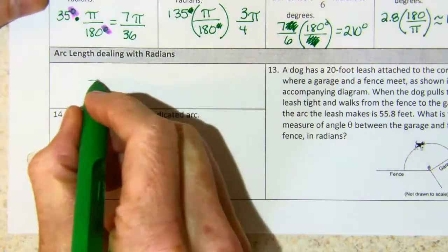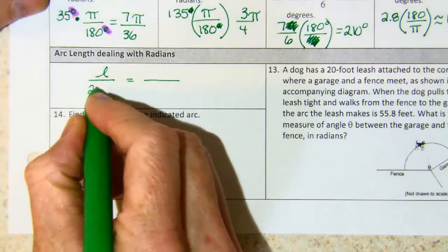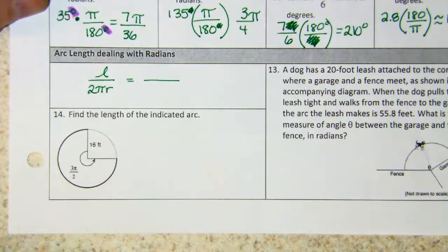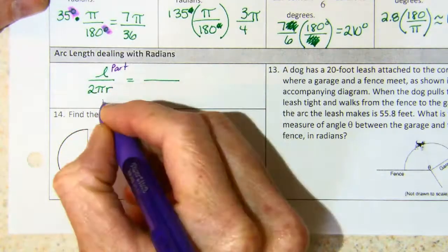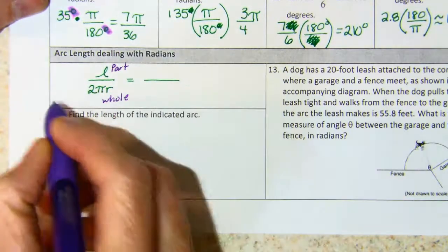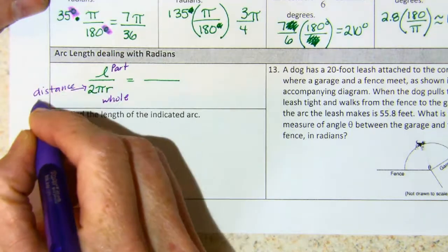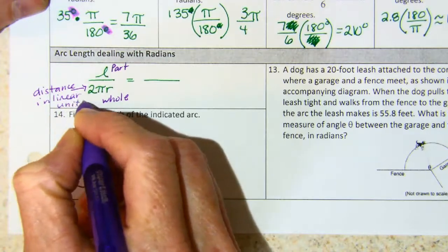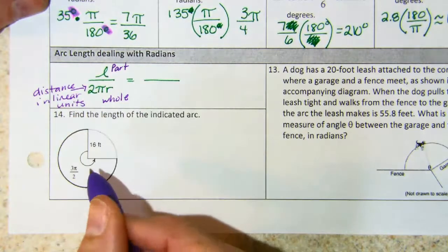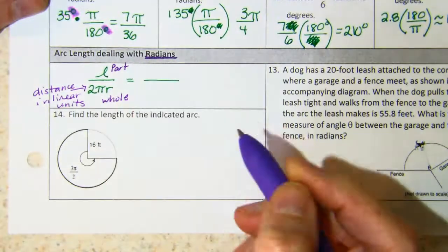So remember, we have this proportion, part, which is the arc length, over the whole, which is the circumference of 2 pi r. So we're going to label this part, we're going to label this whole, and remember this right here is still distance in linear units. So it's just the circumference. Now, over here, we now have something new. This is not going to be degrees, it's going to be radians.